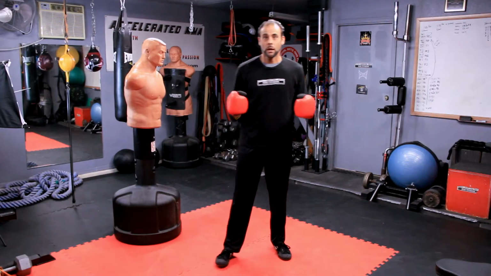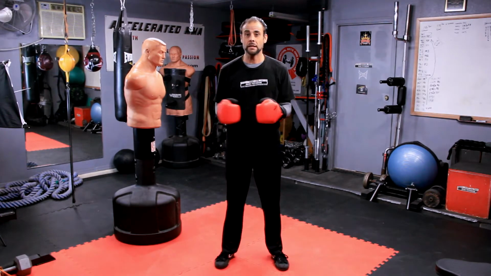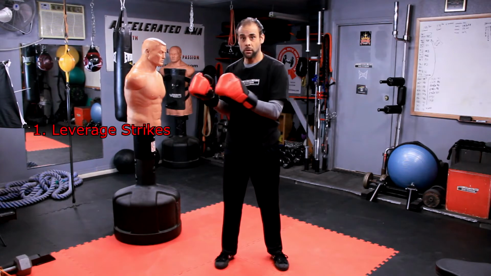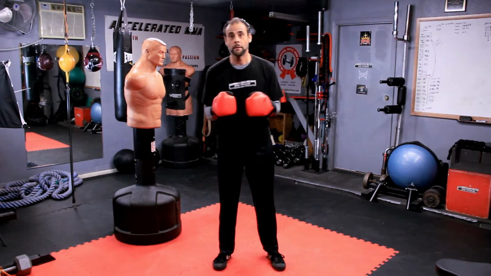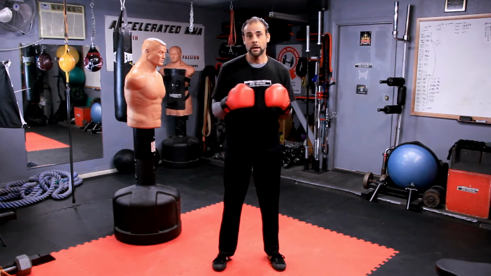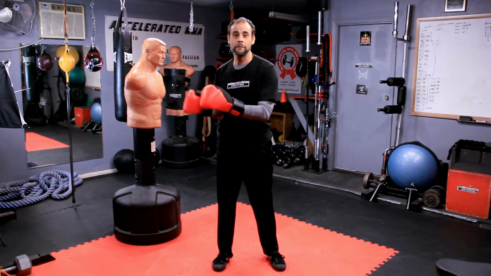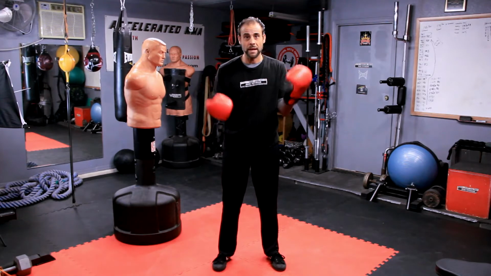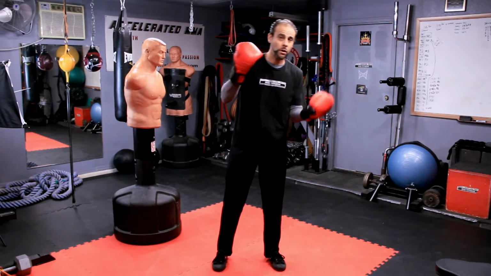Okay, when it comes to developing or creating more power easily, the first thing that I want to explain is the difference between two different types of strikes: leverage-oriented strikes and impact-oriented strikes. Right? Now, I explained earlier in the intro that all punches and strikes that cause a knockout effect, or a shock wave where the end result is a knockout, have some degree of impact and some degree of leverage. So the idea basically is which one is more impact oriented and which one is more leverage oriented.